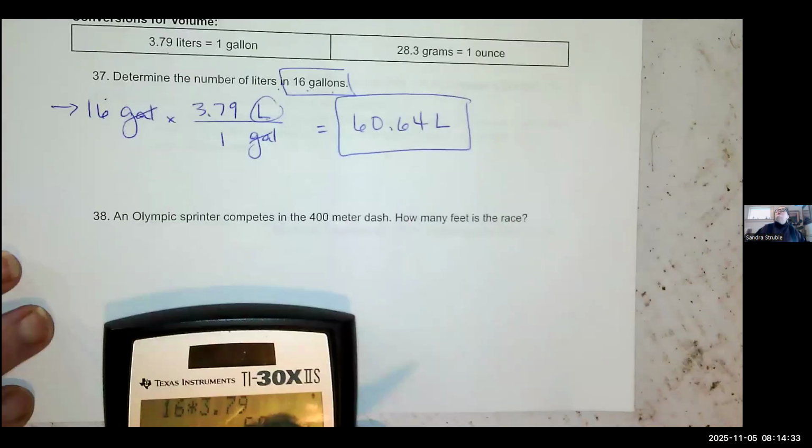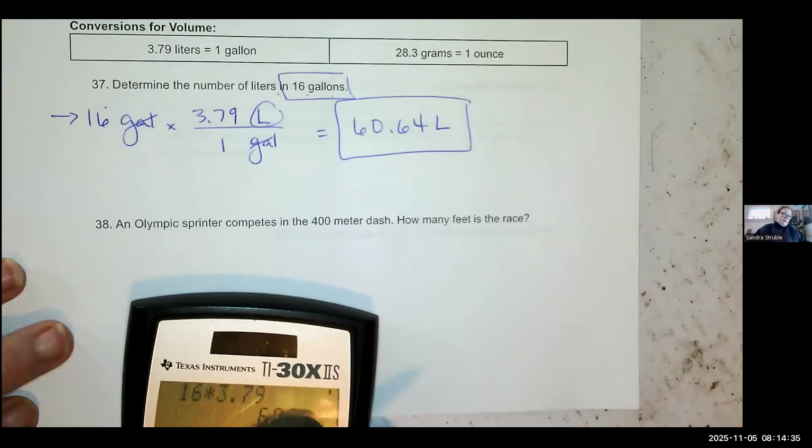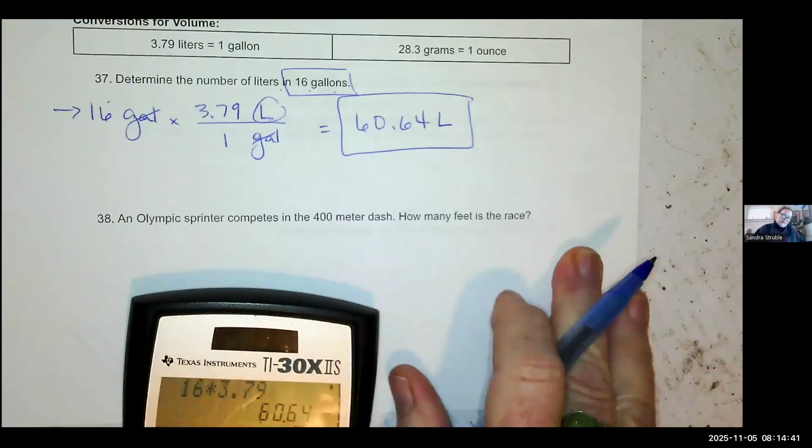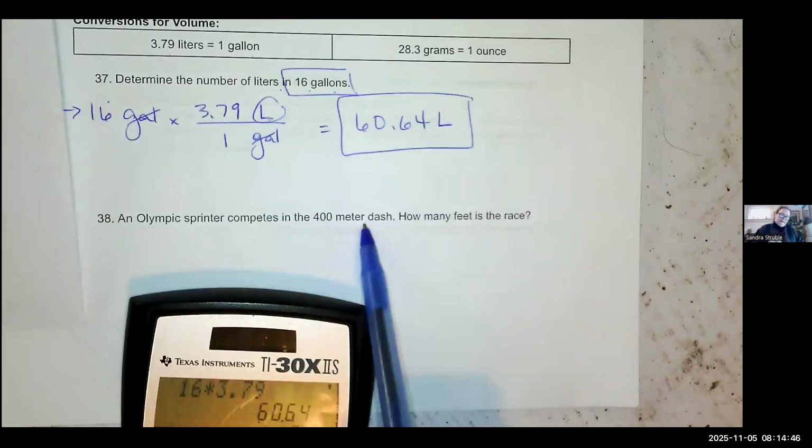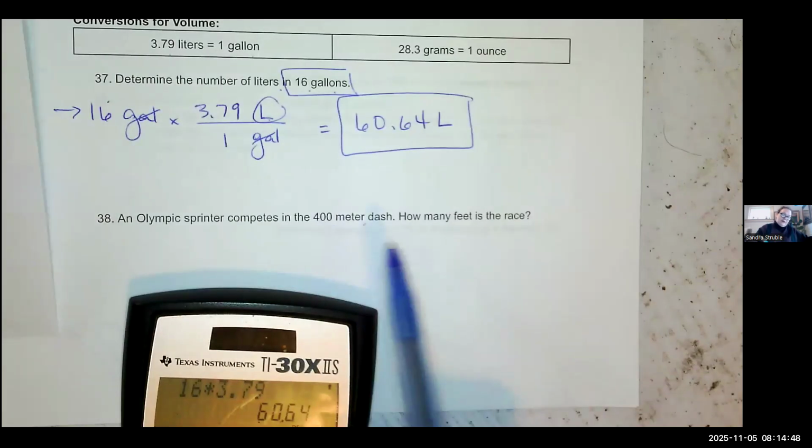Now we want to know: an Olympic sprinter competes in a 400-meter dash. How many feet is in the race? Okay, well, we have to go back up to the metric. This one, the length one we have, and we're wanting to go from meters to feet. And we have a way to get there. 3.28 feet is in a meter.